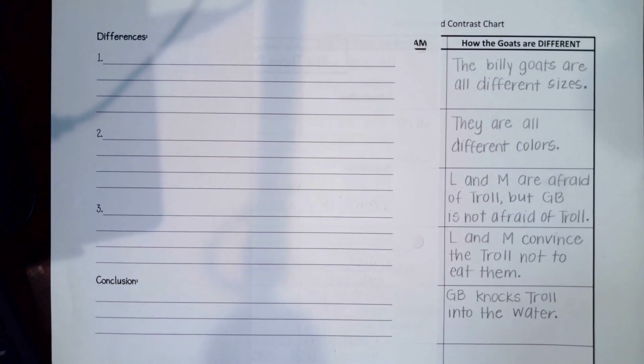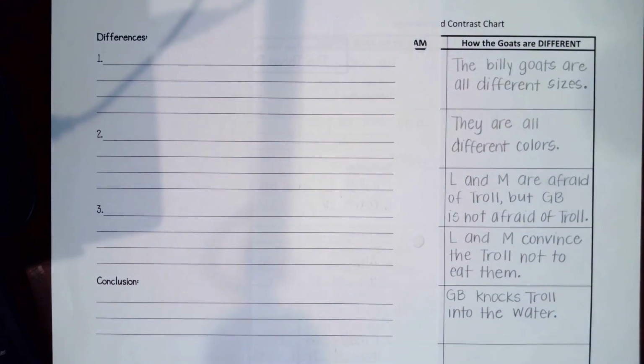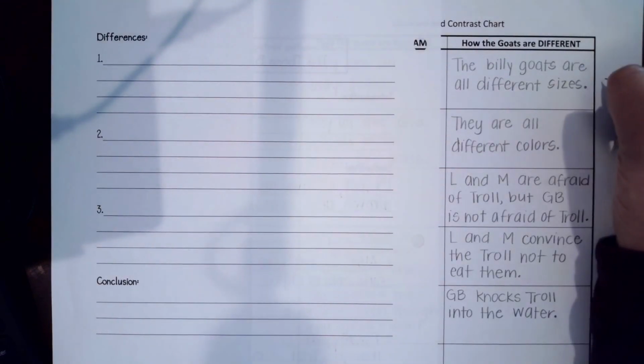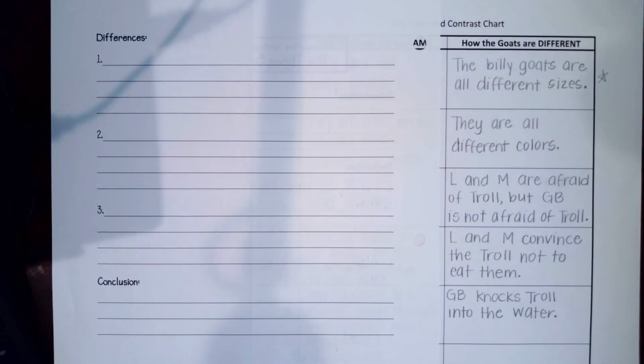So for our differences, we get to choose 3 again. So I want you to start thinking about what differences you might choose. I'm going to start off with just a simple one that they're all different sizes.